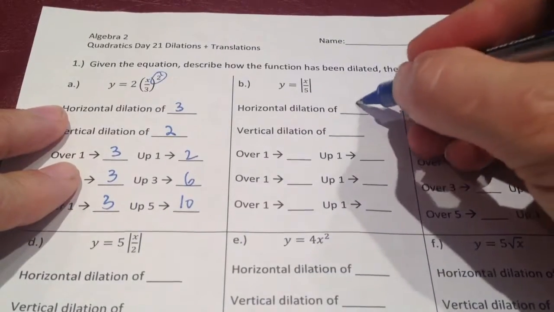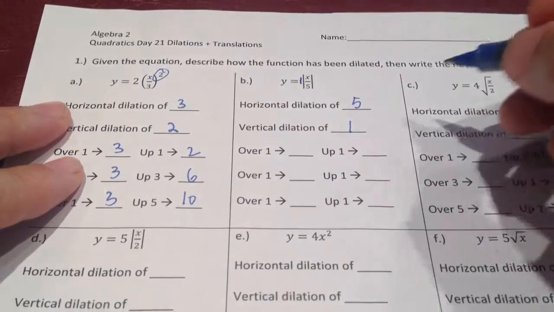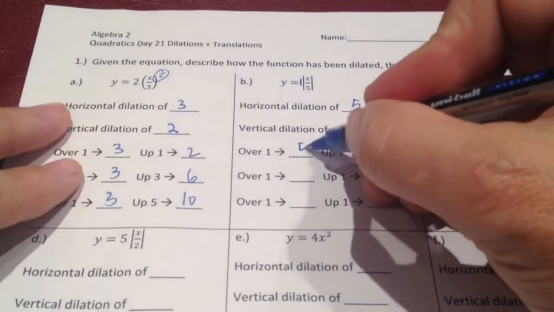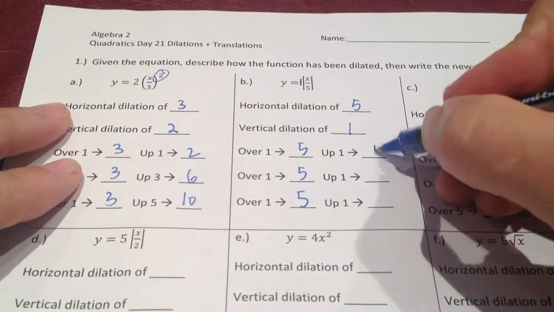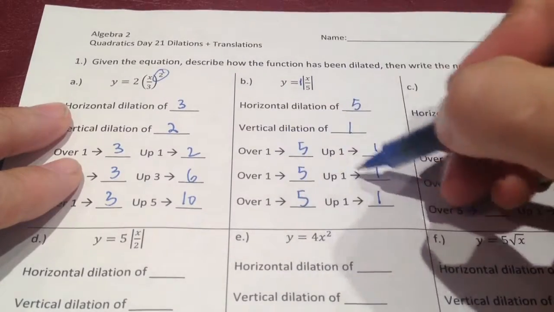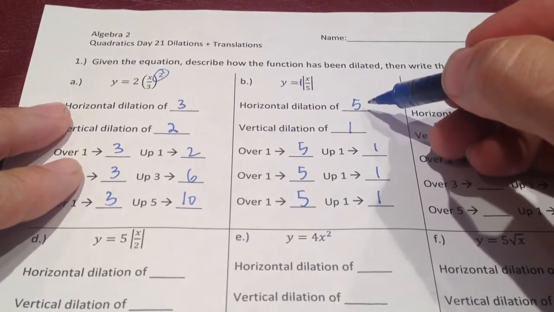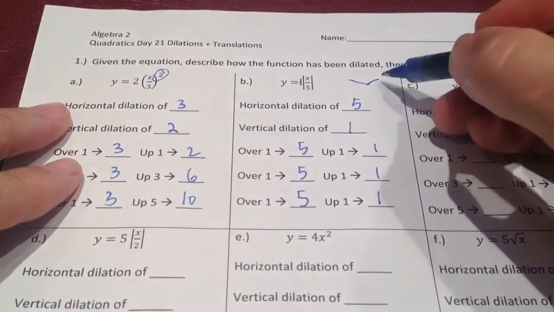Same thing here. Horizontal dilation is definitely 5, and there is an invisible 1 out in front of there, which I can write in there. So my overs now are all going to be 5, and my ups are all going to be 1 still, because for the absolute value, my parent function is 1, 1, 1, 1, 1, 1. So my new function is going to be over 5 up 1, over 5. It's going to be a very, very shallow absolute value there.